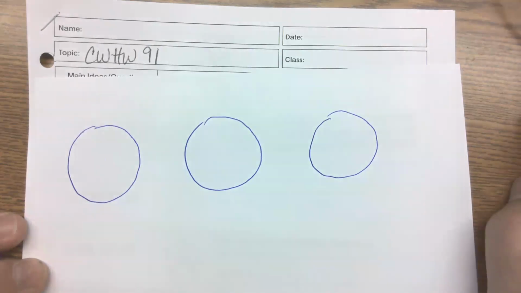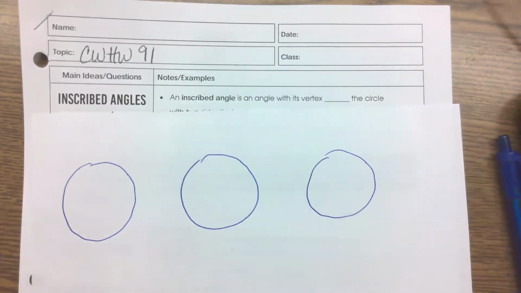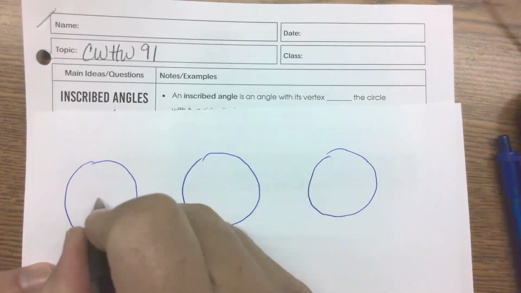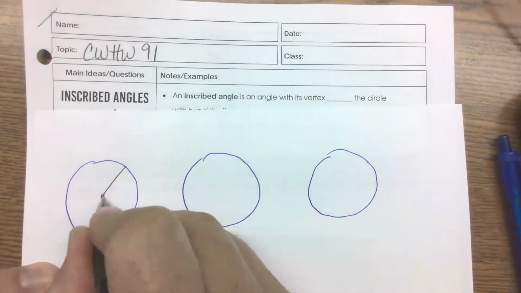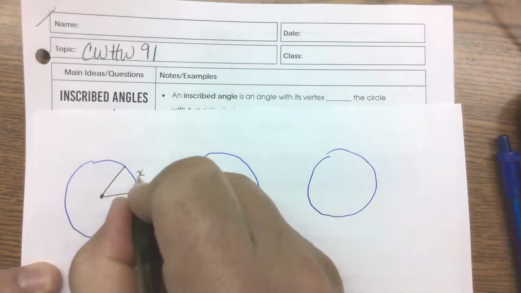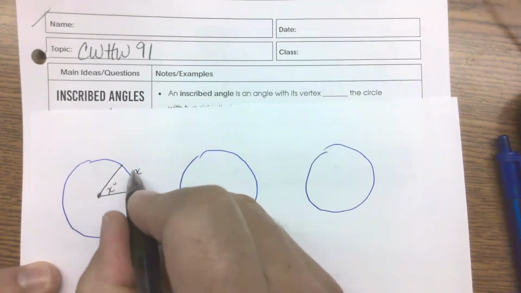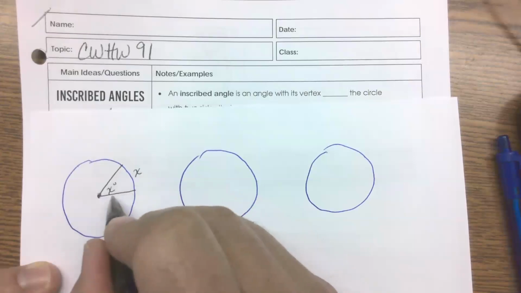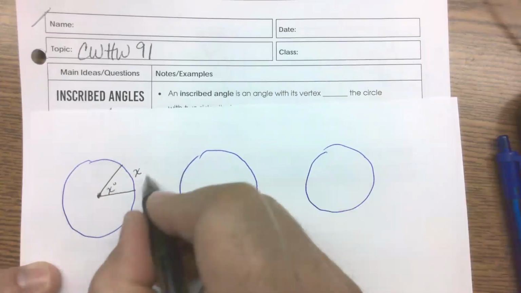Today we're going to be working with homework 91, which begins with this idea of inscribed angles. So let's first remember what we learned last class. We learned that if I take a center point and I make an angle using two radii, whatever angle measure we see for this central angle, it's equal to the angle measure of the arc. In other words, this makes 360 degrees total, and this makes 360 degrees total. So they are equal values.